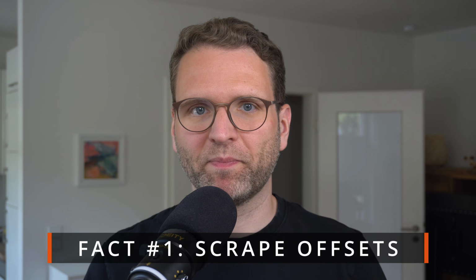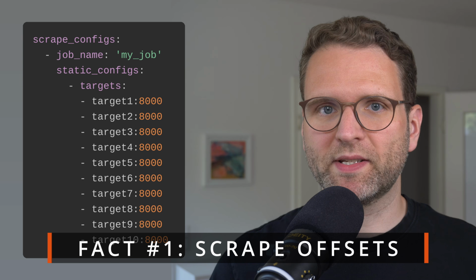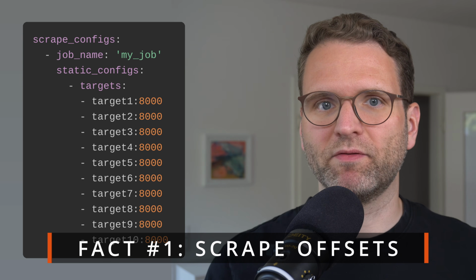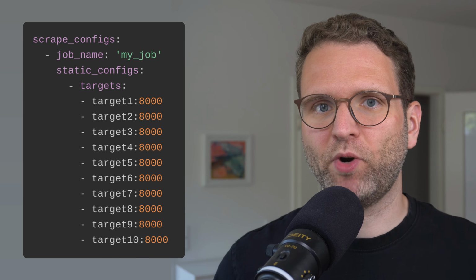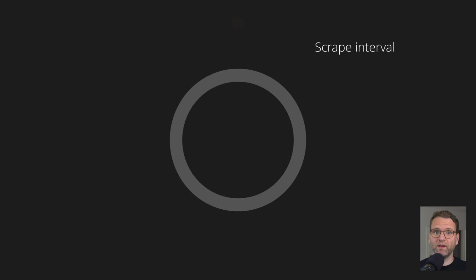Factoid number 1. When Prometheus scrapes multiple targets off a scrape pool at a given scrape interval, how does it spread out the scrapes across that interval? Now, it could just naively scrape all targets at the same time, wait one scrape interval, and then scrape them all again. But that's not ideal, since that will put unnecessary load spikes both onto your Prometheus server and on your service.